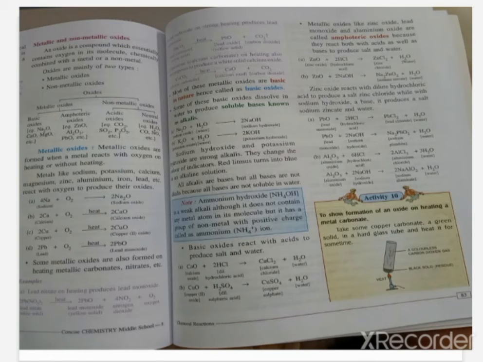Next comes your amphoteric oxide. Now what are amphoteric oxides? Metallic oxides like zinc oxide, lead monoxide, aluminium oxides are called amphoteric oxides because they have a tendency to react both with acid as well as bases. So amphoteric oxides are those oxides that react with acid as well as bases. A very common example is your zinc oxide, ZnO. Zinc oxide is an amphoteric oxide.